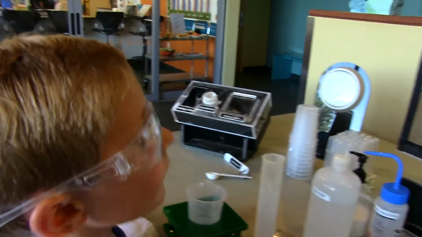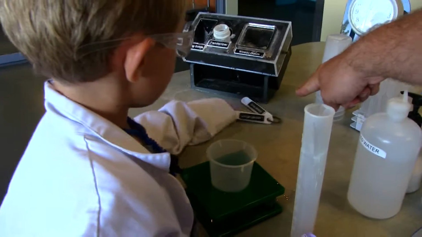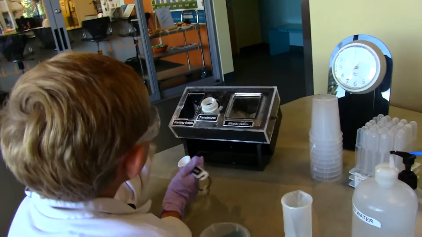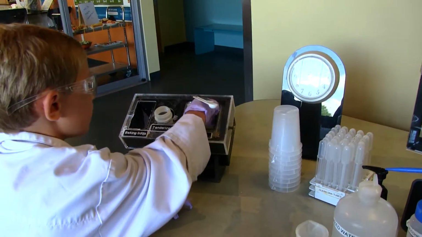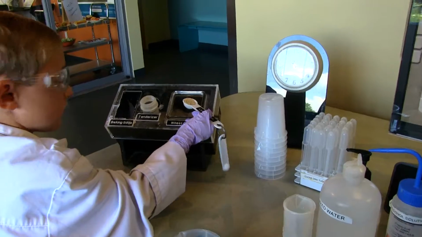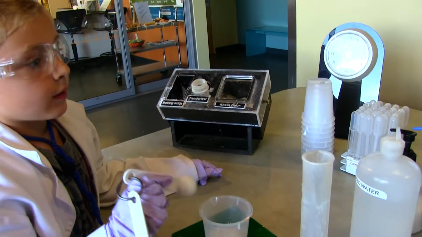Using a large spoon, add 1 scoop of wheat germ to the water. Okay, use the large one and add 1 scoop of wheat germ. Which one's wheat germ? Wheat germ? Add 1 scoop of wheat germ to the water. Good job. Now what do we do?